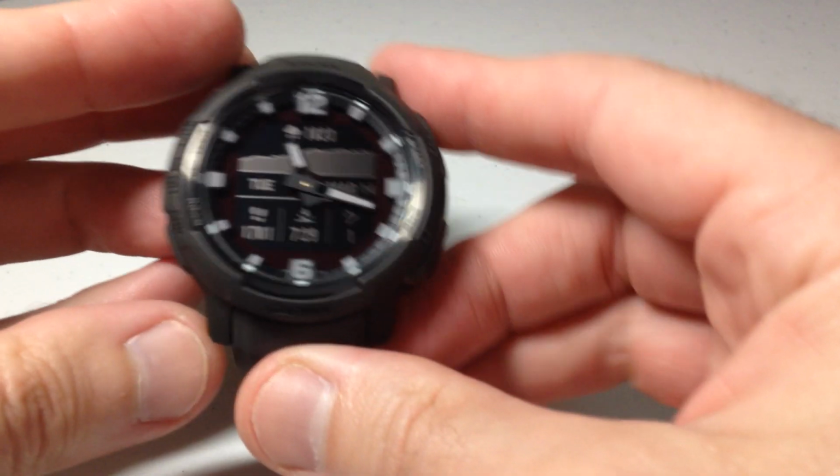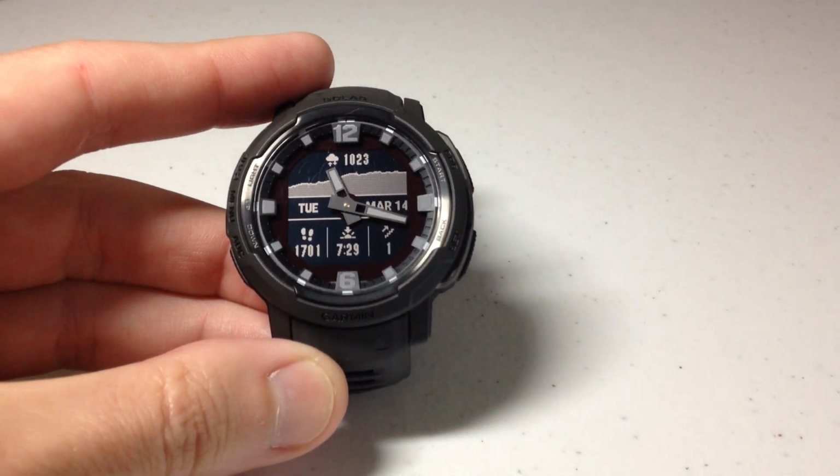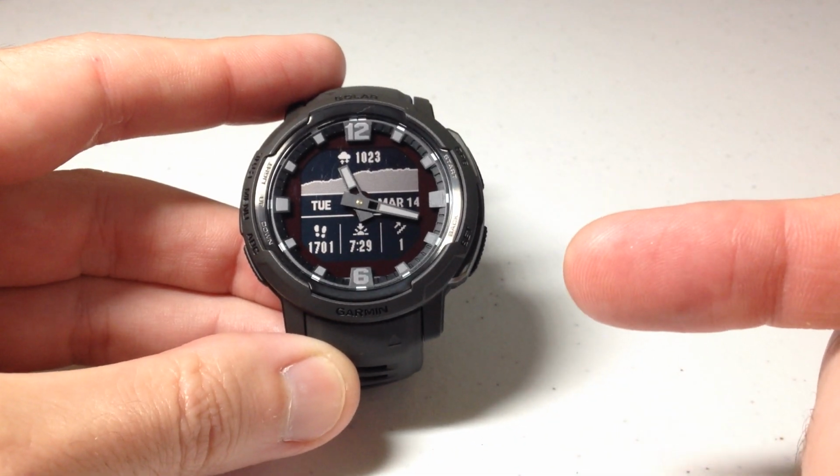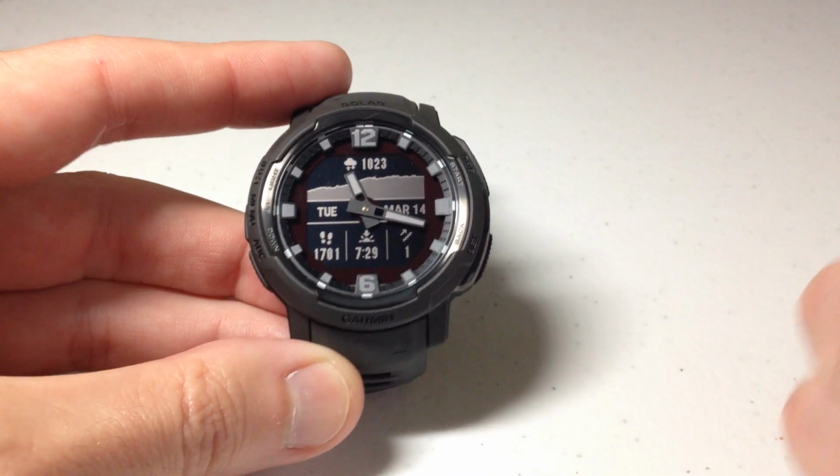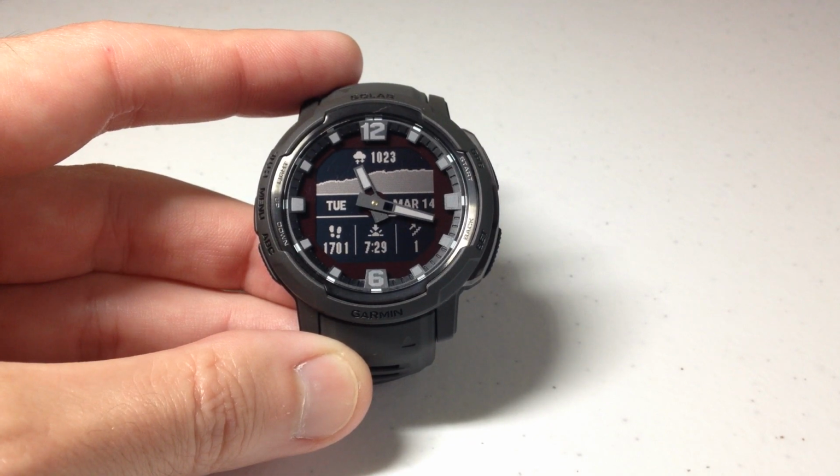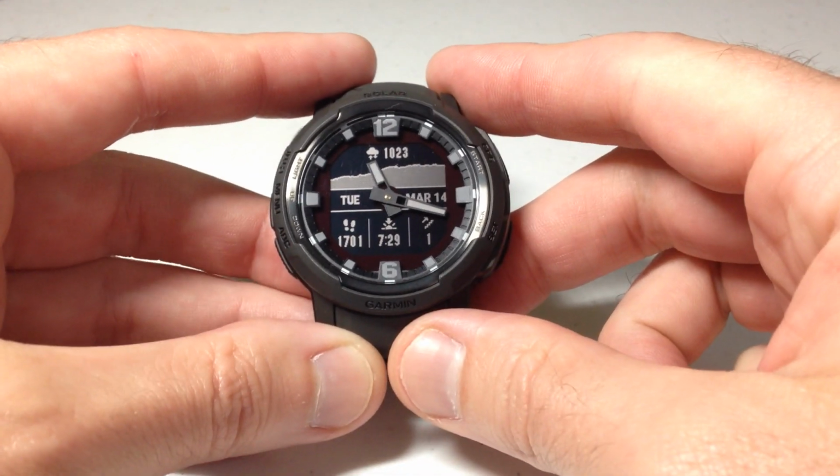Hey everybody, in today's video I'm going to show you how you can view your step tracking on your Garmin Instinct Crossover watch. I'm using the Crossover Solar. It shouldn't matter whether you've got the solar or the non-solar version of the watch. This video should work the same for everybody.